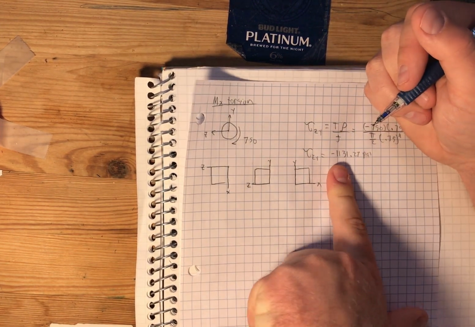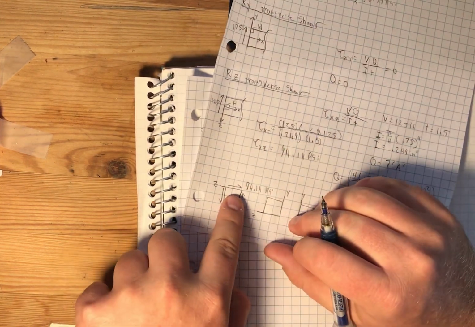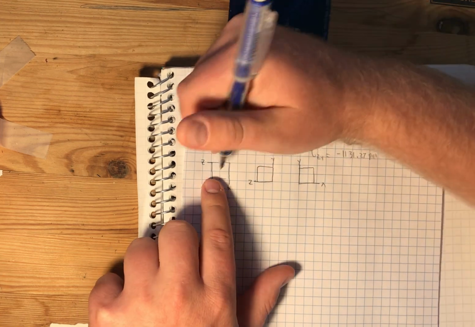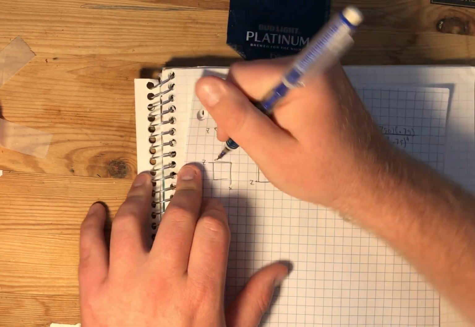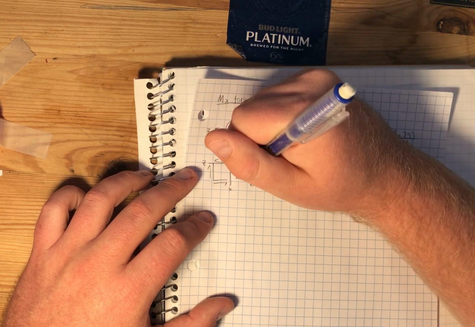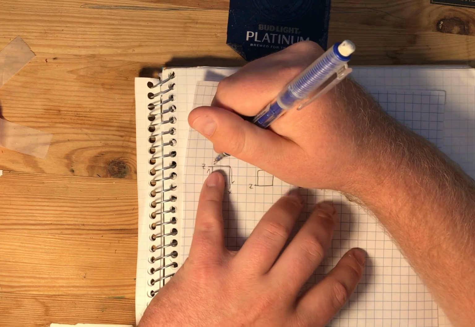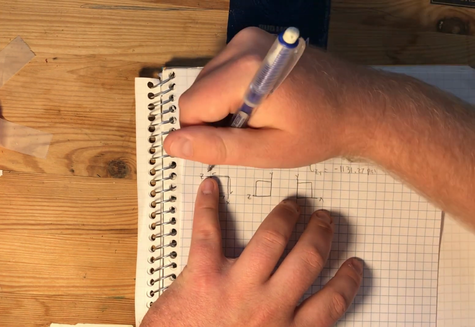And this is negative. So in the last one, it was positive and it looks like this. This one is negative and it looks like this. It's the other way.